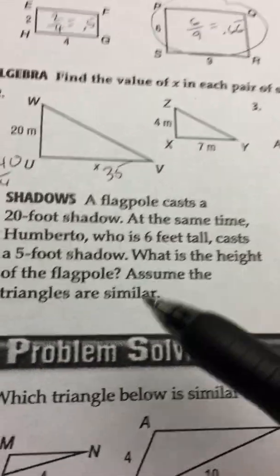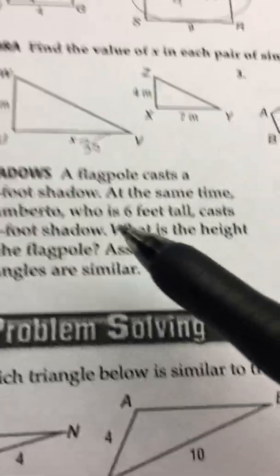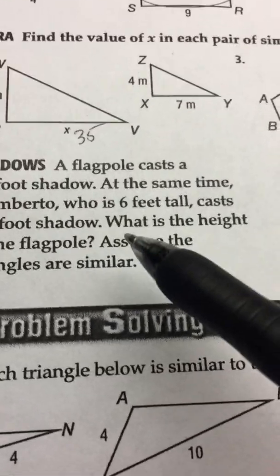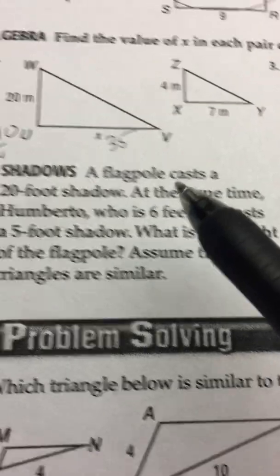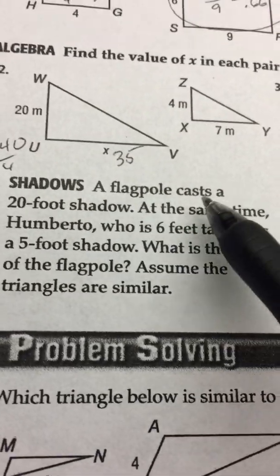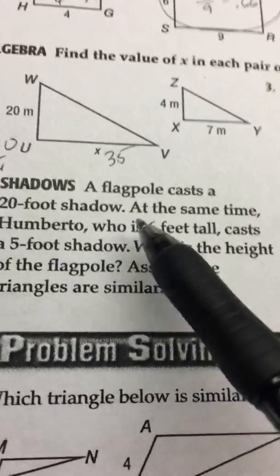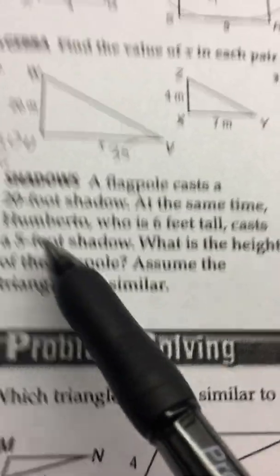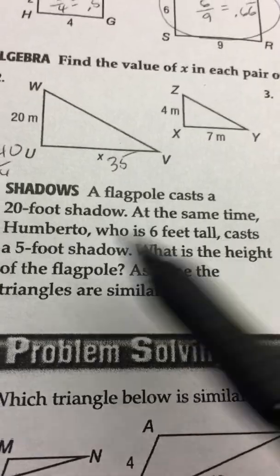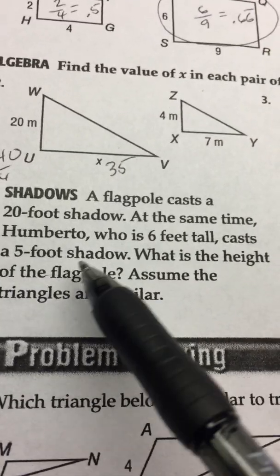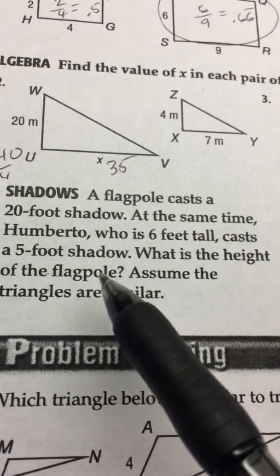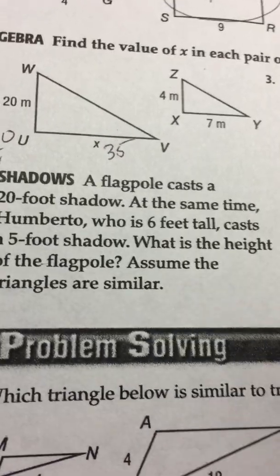All right, they love to do these problems, especially on the college entrance exam test. A flagpole casts a shadow that's 20 feet long. So on the ground, the shadow of the flagpole is 20 feet long. At the same time, Humberto, who is 6 feet tall, casts a 5-foot shadow. So his shadow on the ground is 5 feet. What is the height of the flagpole? Assume the triangles are similar. So that's what they did.